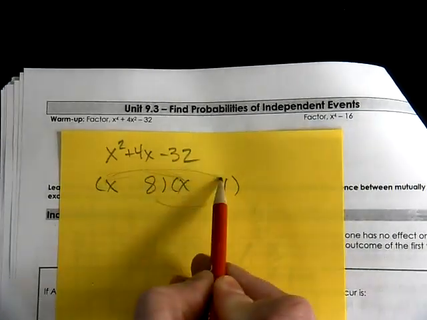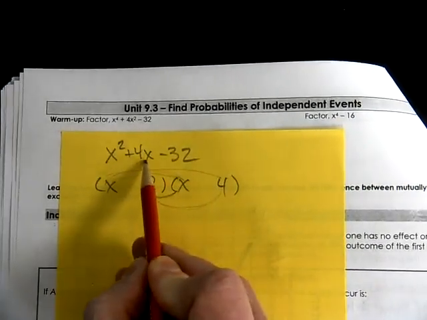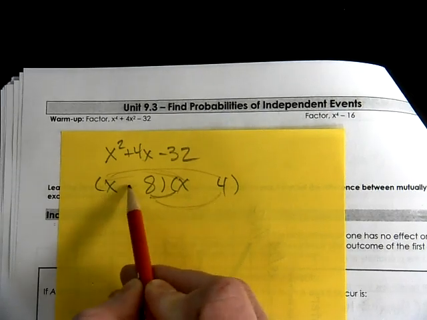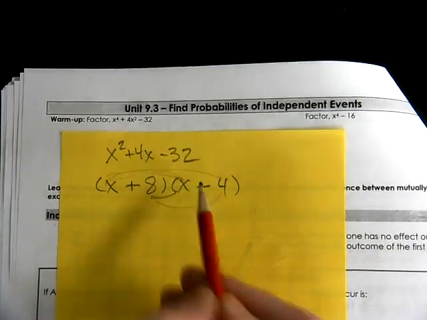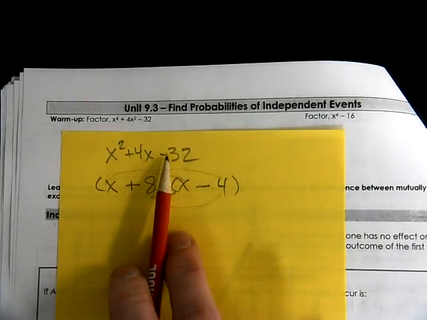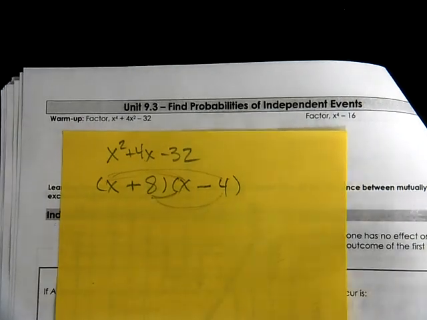And when you do the outer and inner, they have to add up to 4. So it would be a positive 8 and a negative 4.